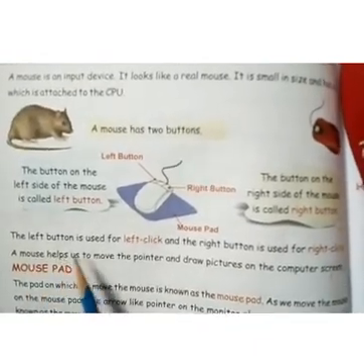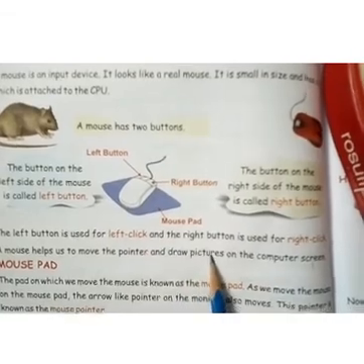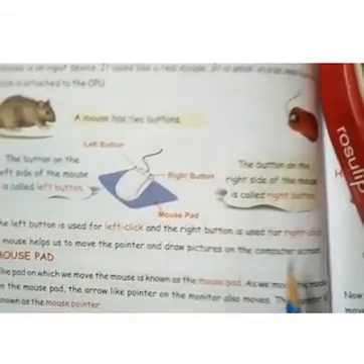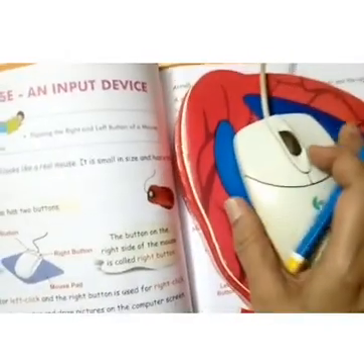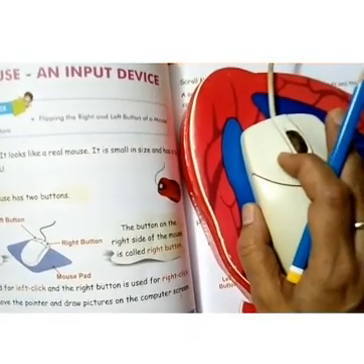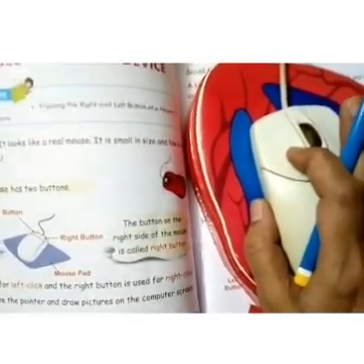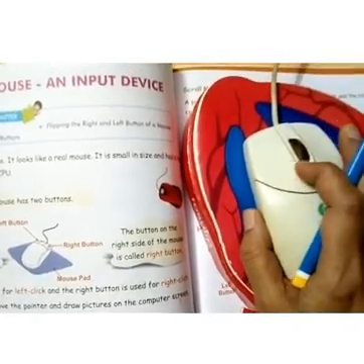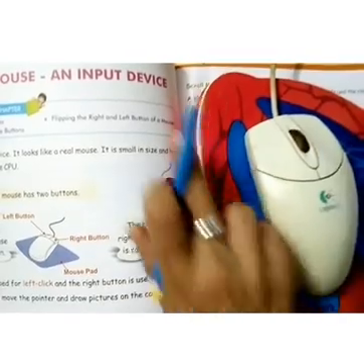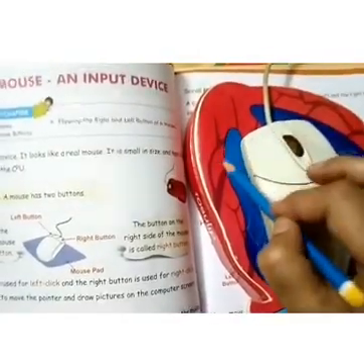A mouse helps us to move the pointer and draw pictures on the computer screen. This is the computer mouse and it helps us to draw pictures on the computer screen and also to point at certain places on the monitor. And it is also kept on the mouse pad. This is the mouse pad.